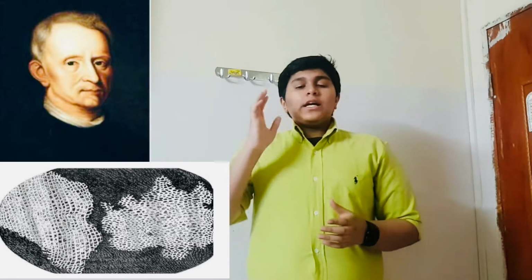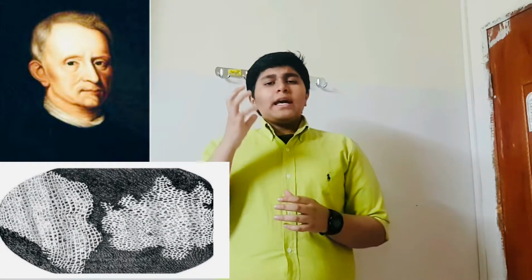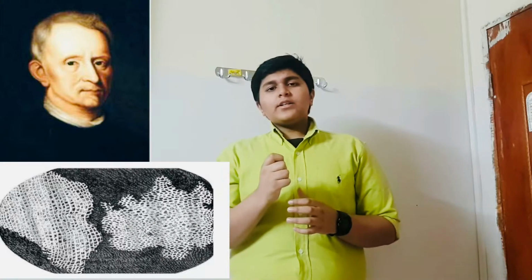We all know the word cell. Cell is the basic unit in the body of all living organisms. The cell was discovered by Robert Hooke in the year 1665. He found a sliced cork from the bark of a tree and observed it with a magnifying glass.